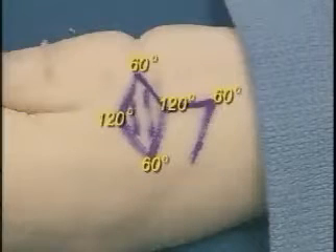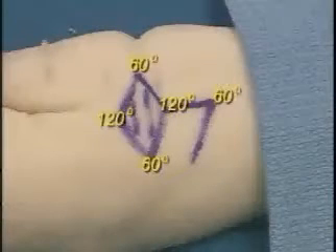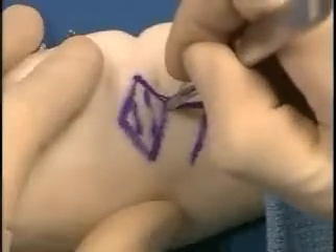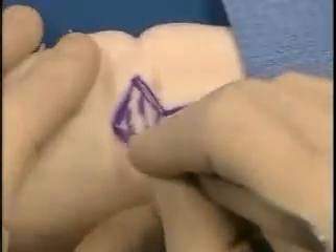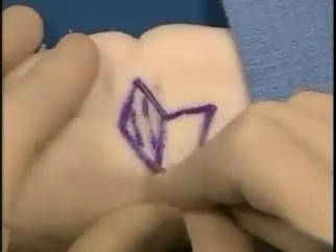Now we have an example of the rhombic flap or rhomboid flap on a pig's foot. The limbs of the flap are of equal length, and the angles are again 60 degrees and 120 degrees.